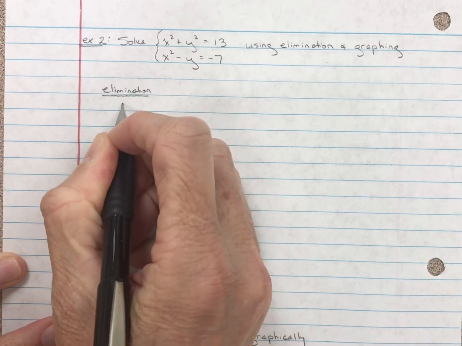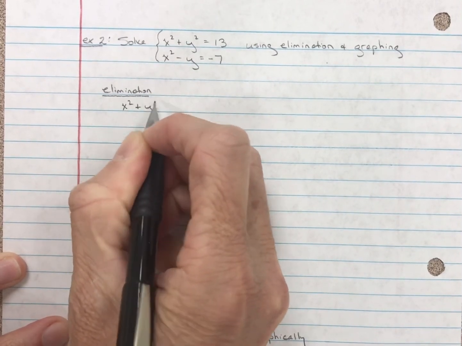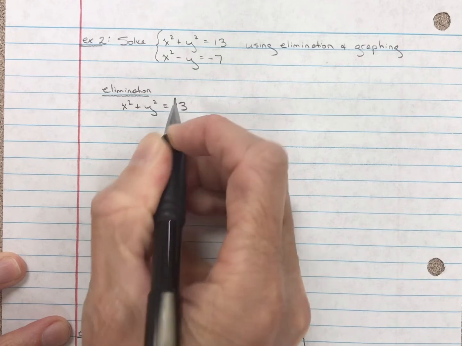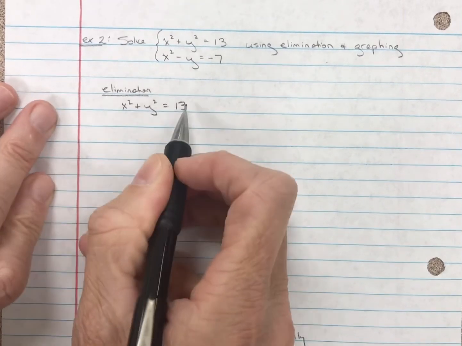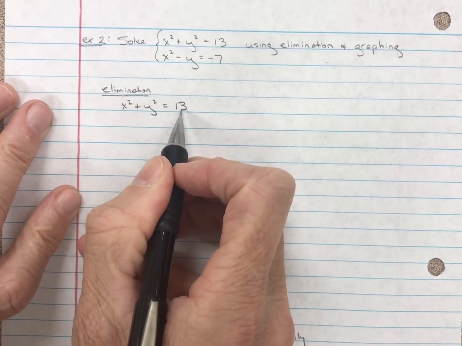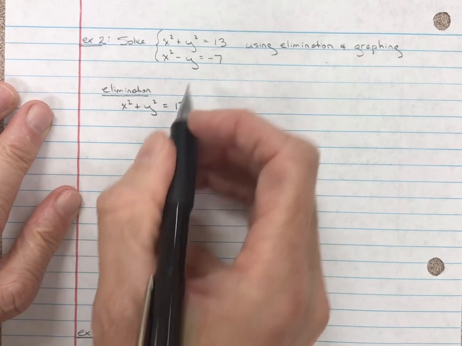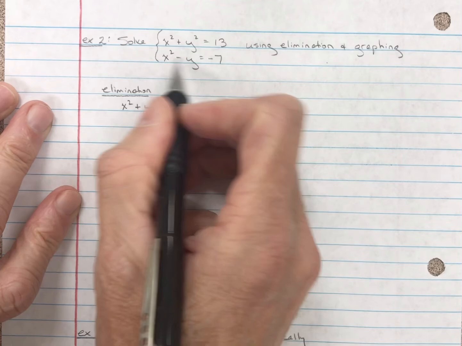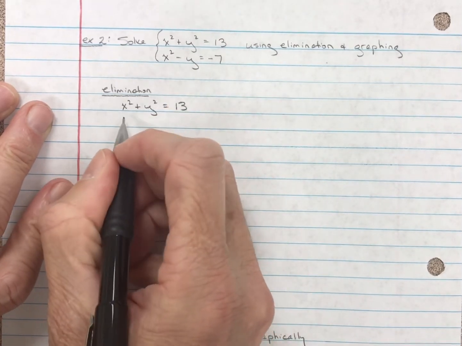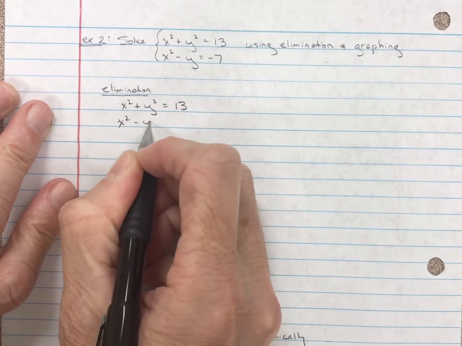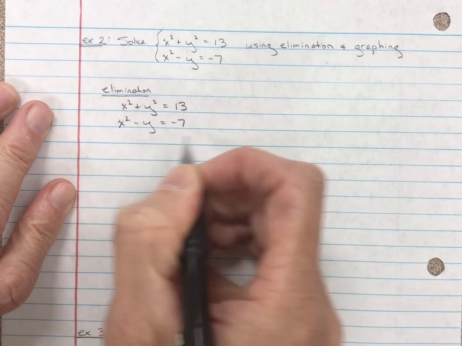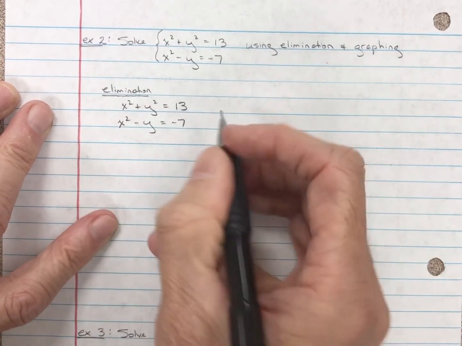Okay, so I'm going to write down equation 1. Notice equation 1 is a circle with a radius square root of 13 and a center 0,0. This is the equation of a circle. Equation 2 is a parabola. x squared minus y equals -7. It's a quadratic, y equals x squared.